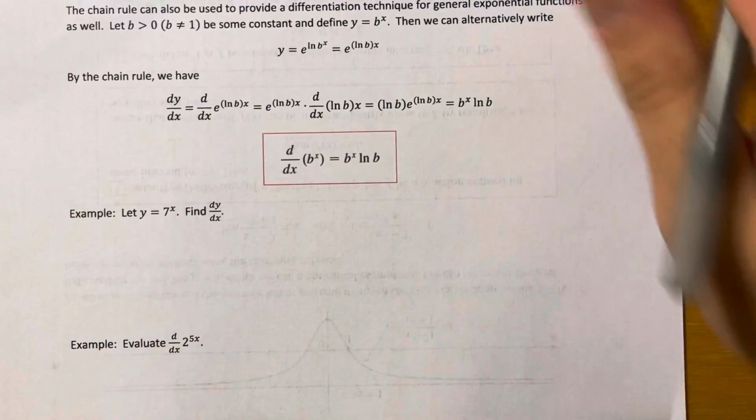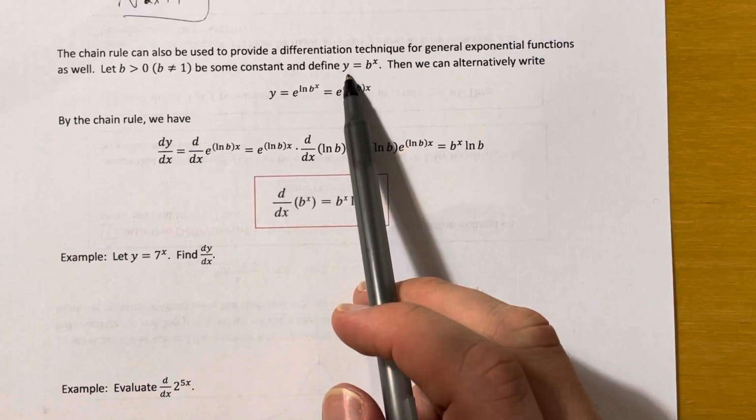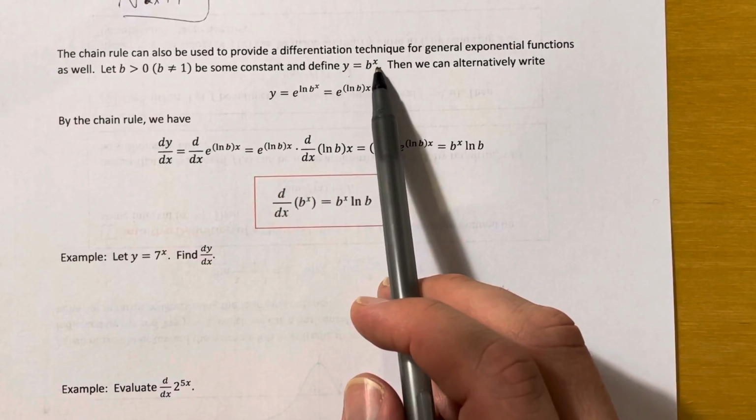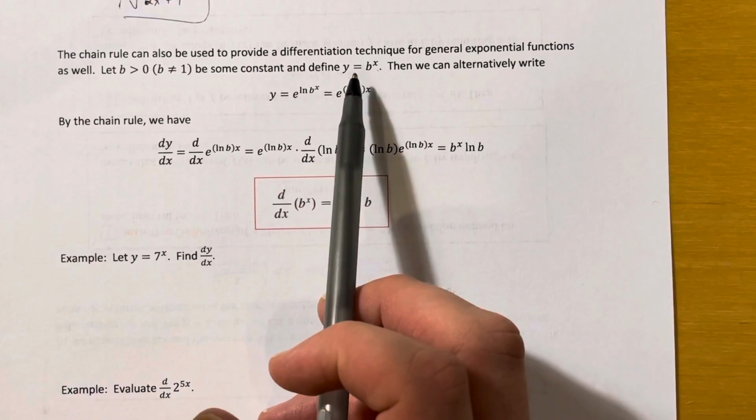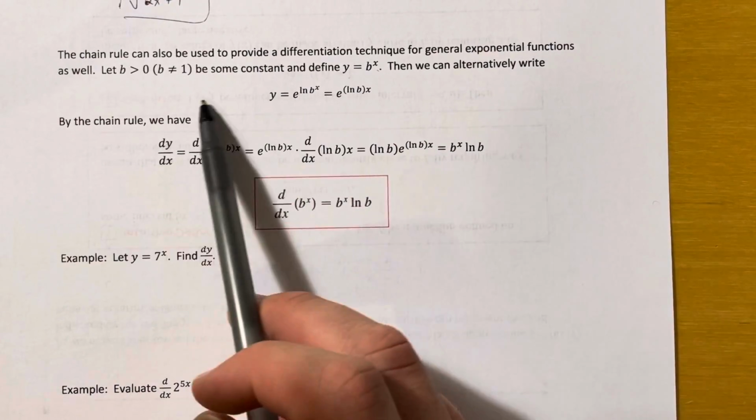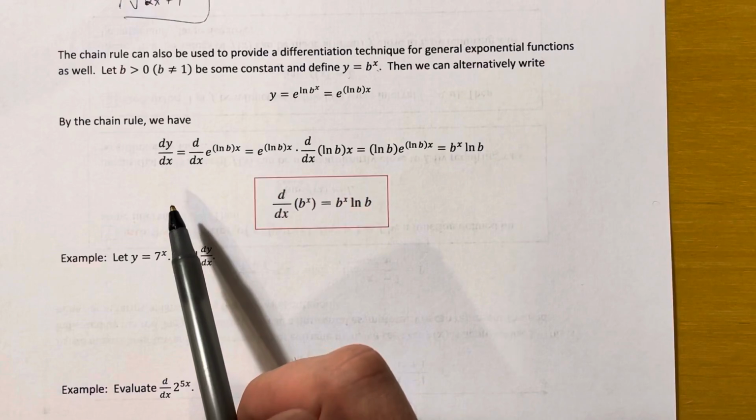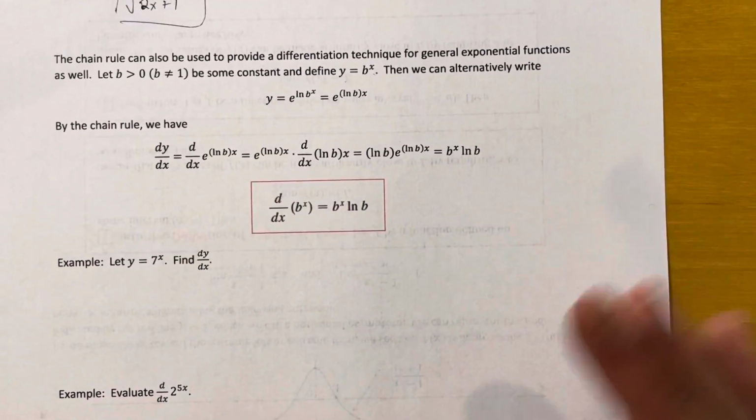So here's how we do it. First of all, suppose that we're dealing with an exponential function, y equals b to the x. I stated over here that for exponential functions, we're implicitly requiring that b be positive and not equal to 1. Otherwise, it doesn't behave like an exponential function is supposed to.